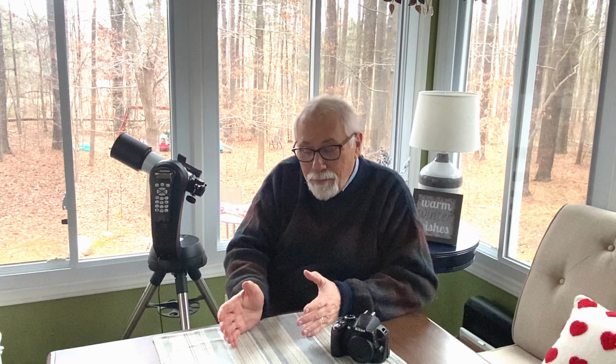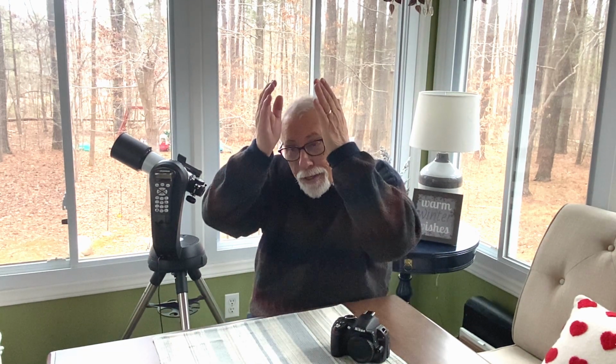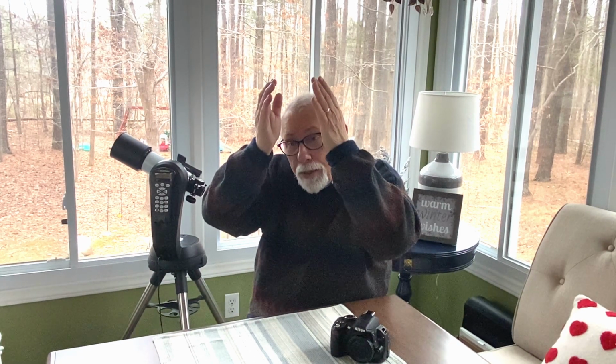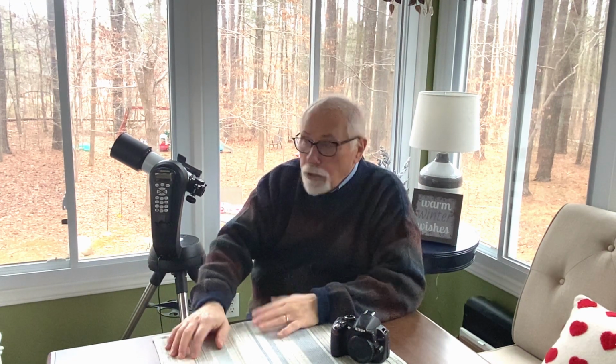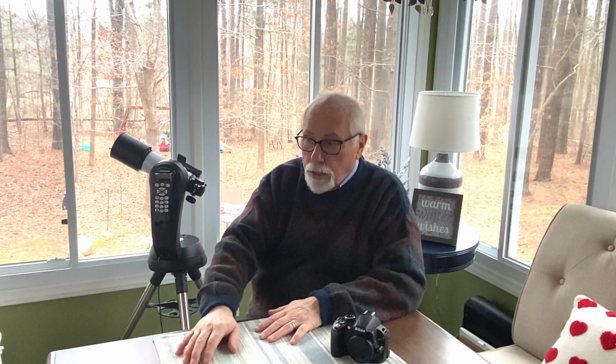Depending upon how good a job you've done in polar aligning that mount, which is a subject for another time, and depending upon various other factors, you might be able to take 1 minute, 2 minute, 3 minute, or even longer exposures, because that object is going to be stationary. For all practical purposes, as you're taking those pictures, it's going to be frozen thanks to the counteracting actions of your tracking mount. So you can take very long exposures, and that's going to give you much better results overall than any of the other mounts will yield.